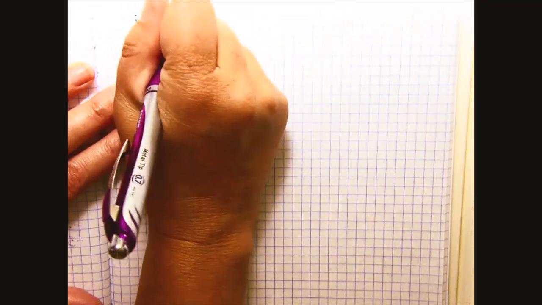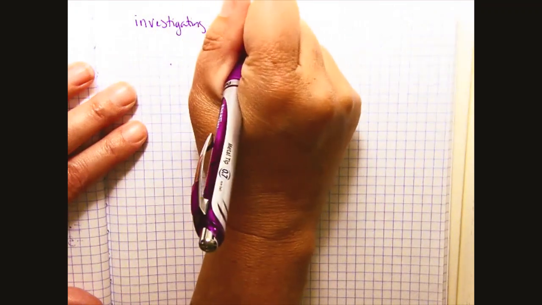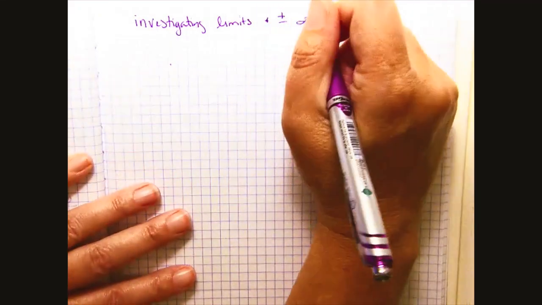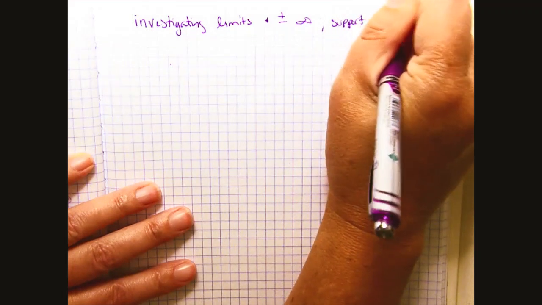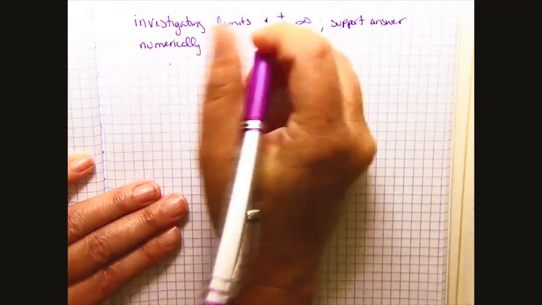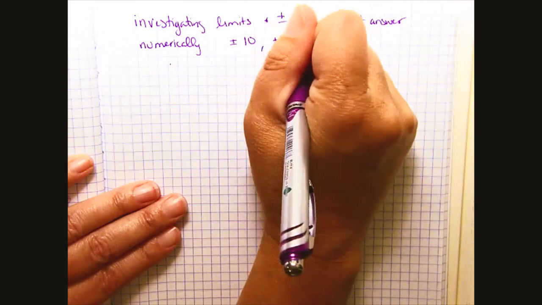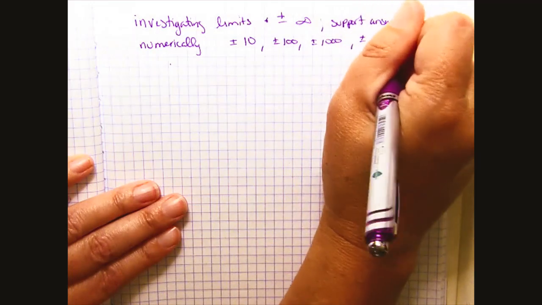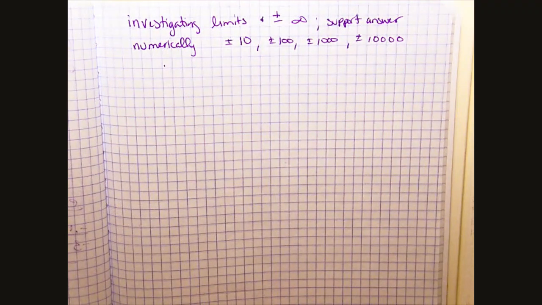So if you are investigating limits to positive and negative infinity, and you have to support your answer numerically, then your table will go plus or minus 10, plus or minus 100, plus or minus 1,000. If you need to, you can go to plus or minus 10,000.